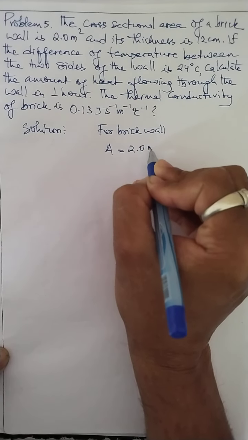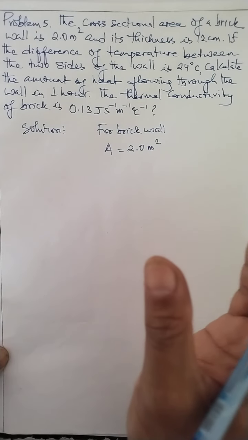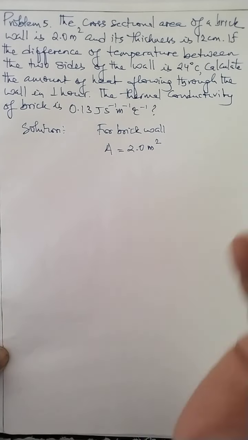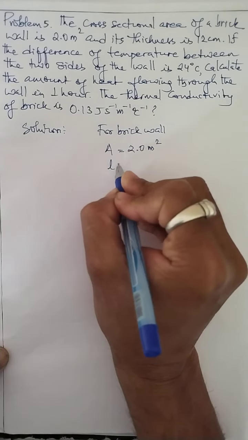Its thickness is 12 centimeter. Thickness is actually the distance between the two ends of the wall, and that thickness is marked by the letter L, that is 12 centimeter. So I change centimeter into meter: 12 into 10 to the minus 2 meter. Children, remember this part: to convert from centimeter to meter, multiply by 10 to the minus 2.